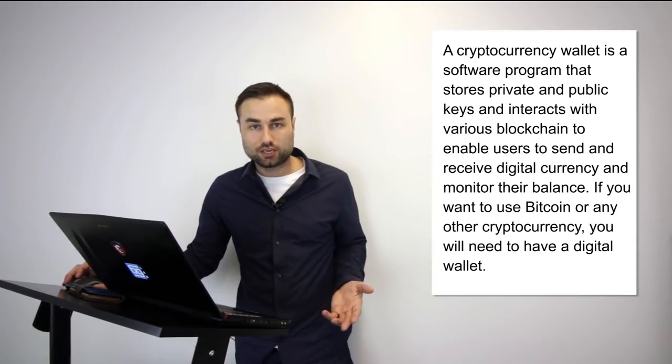So first of all, what is a cryptocurrency wallet? Well, a cryptocurrency wallet is a software program that stores your private and public keys and interacts with various different blockchains, enabling users to both receive and send cryptocurrencies and tokens anywhere around the world. That's what it is in a nutshell, okay?